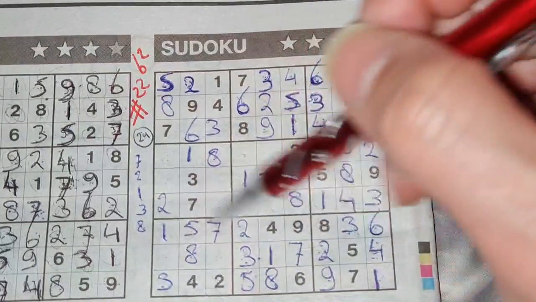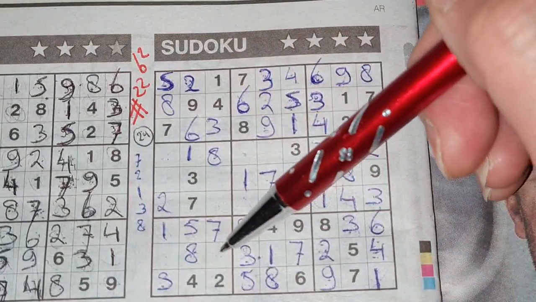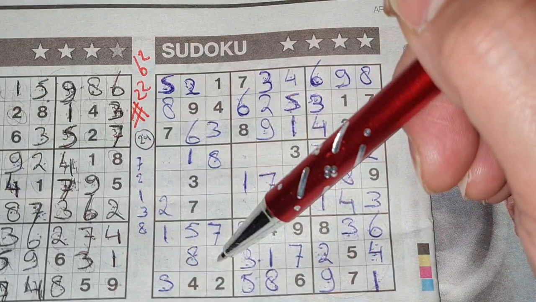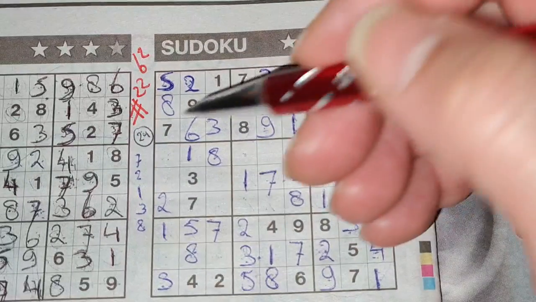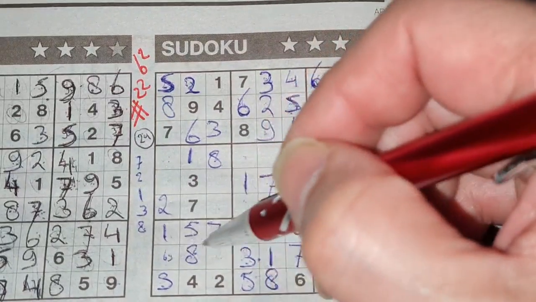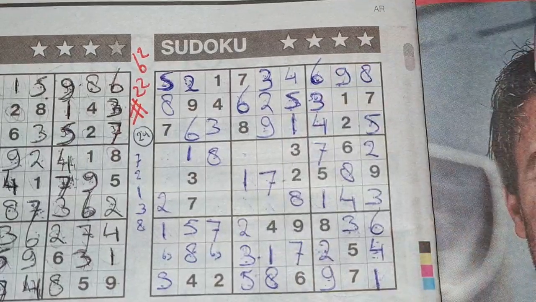2 numbers left in this big square for the numbers 6 and 9. 6 and 9. I cannot fill this yet. Let me mark those 2 boxes, 6 and 9.